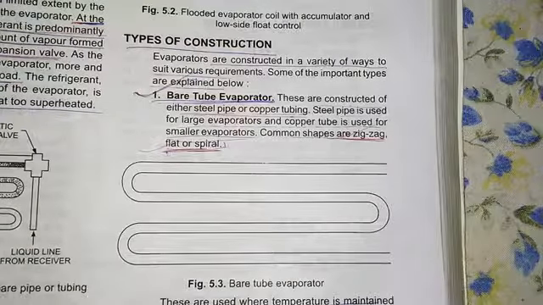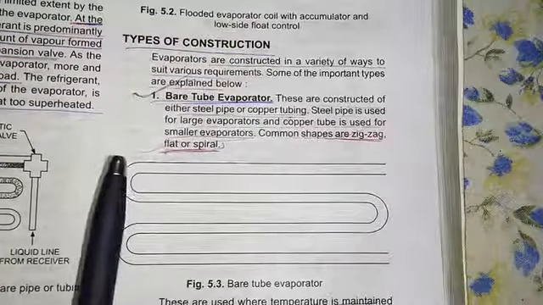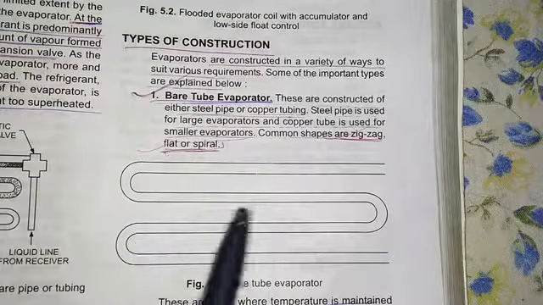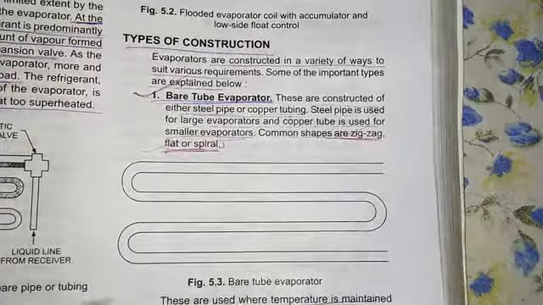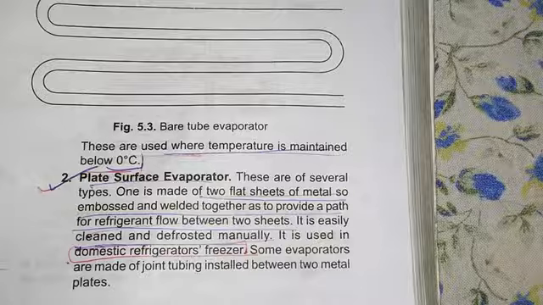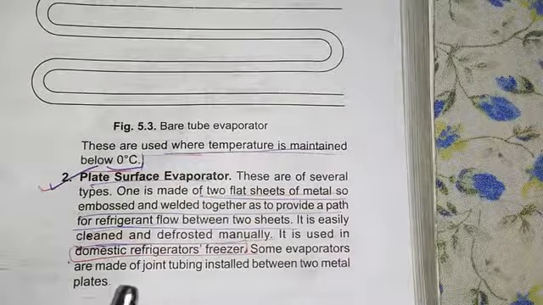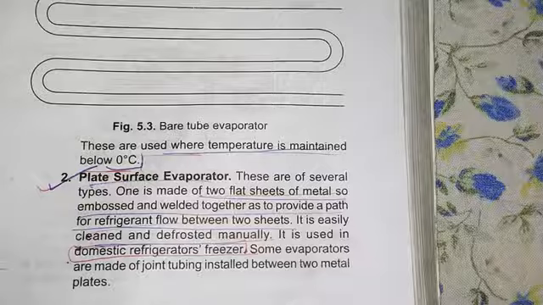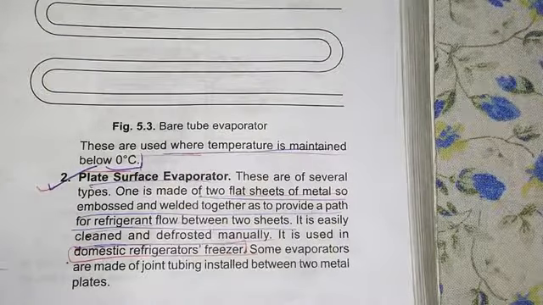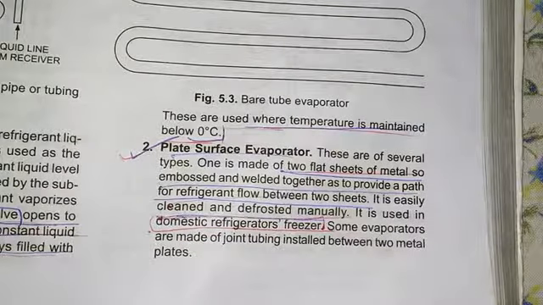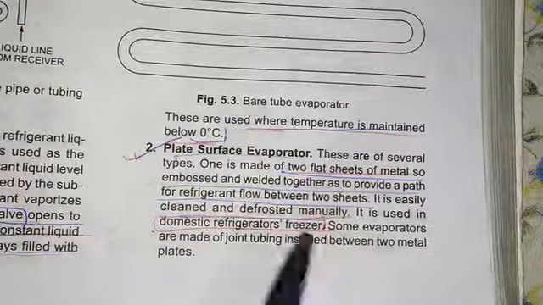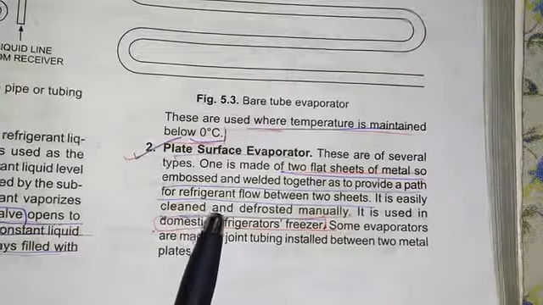Now let's see the types of construction. This is the first type, bare tube type, in which a steel or copper tube is used, and it is in the form of a spiral, flat or zigzag path. You can see that this is the diagram for the bare tube evaporator. Second is the plate surface evaporator. In this type of evaporator, sheets of metal are welded together to increase the surface area, and this type of evaporator, the plate surface evaporator, is used in domestic refrigerators, and it is easily cleaned and defrosted manually.